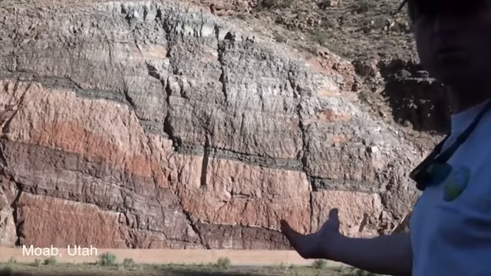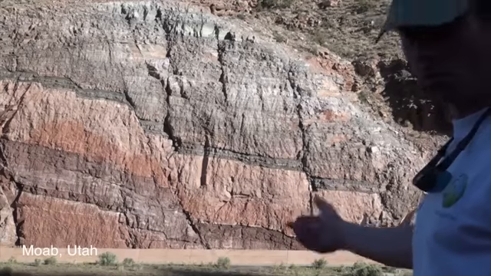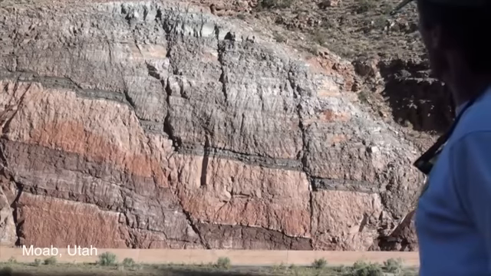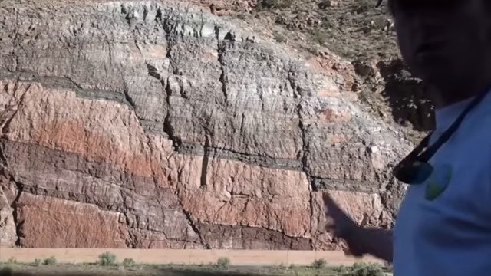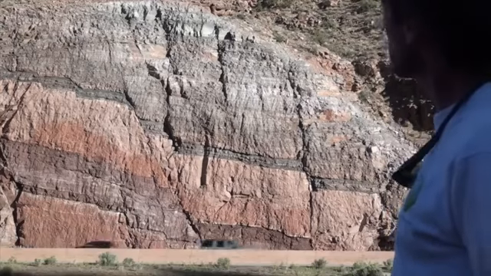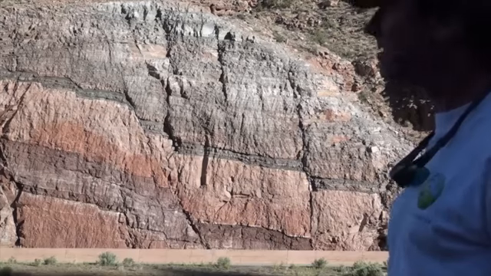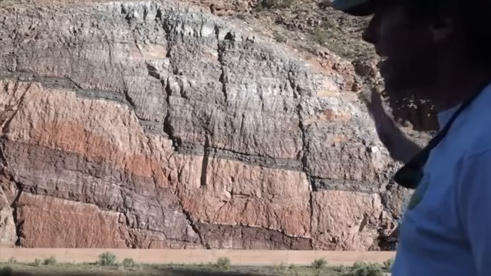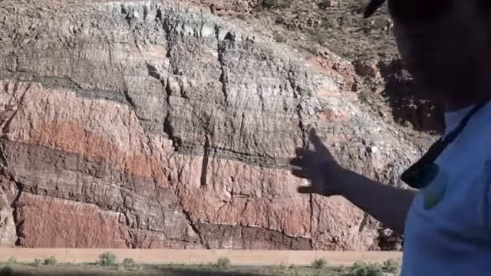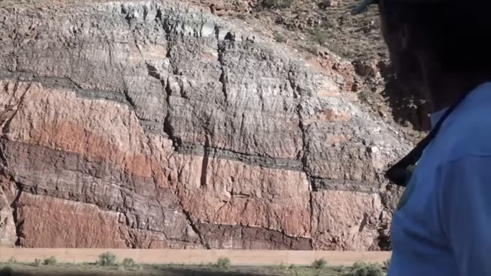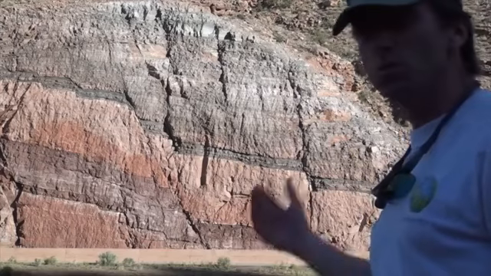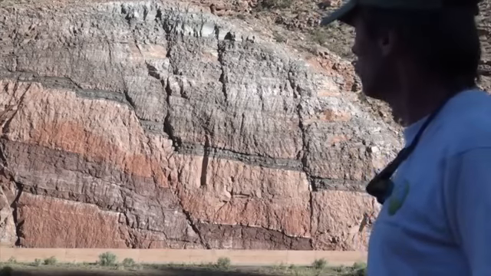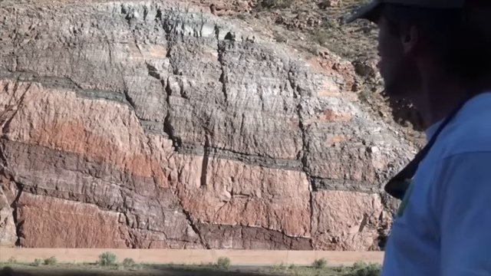Hey, look at those beautiful structures on the other side of the road. Those are faults affecting sedimentary layers, sandstones, shales that were once continuous layers, and now they have been affected by these faults in a very interesting way. In this case we have normal faults.